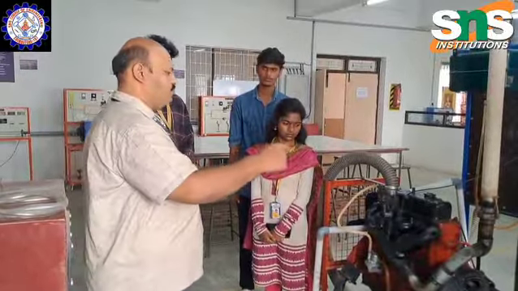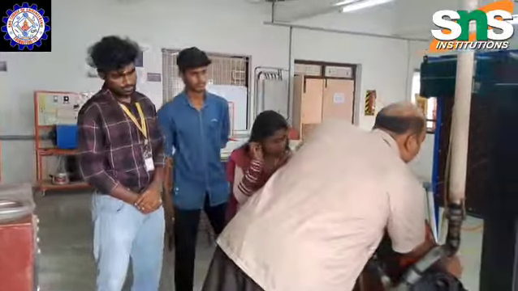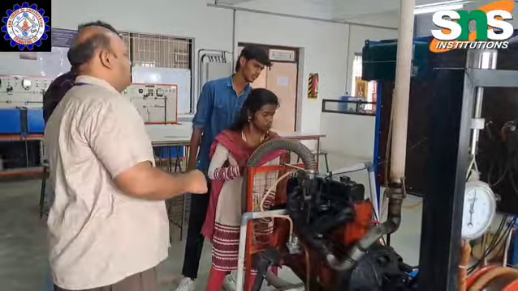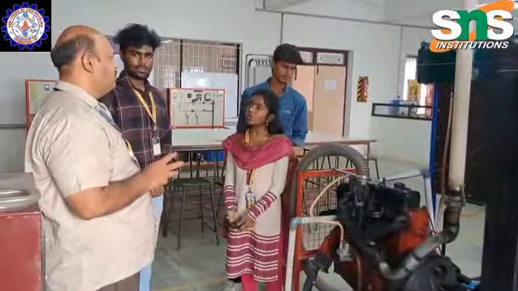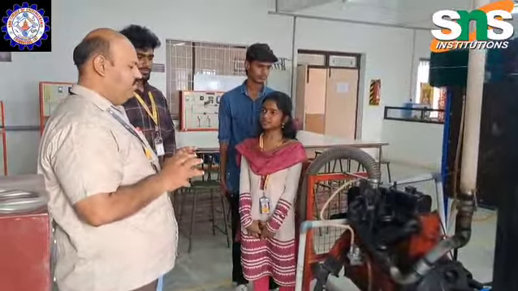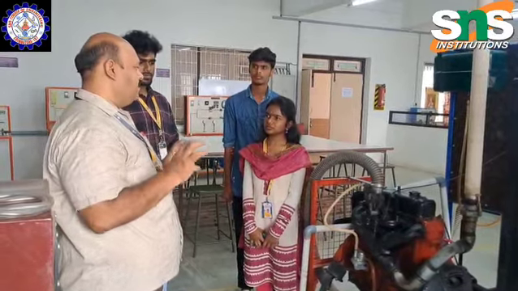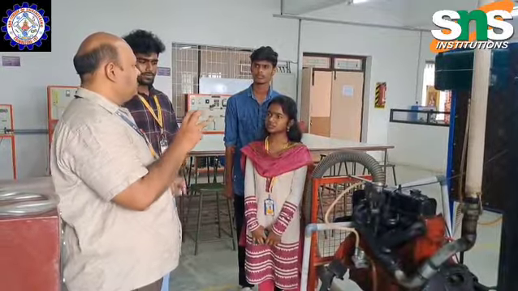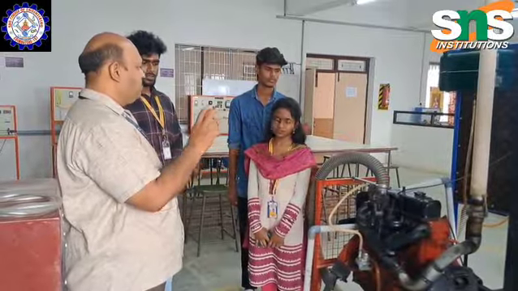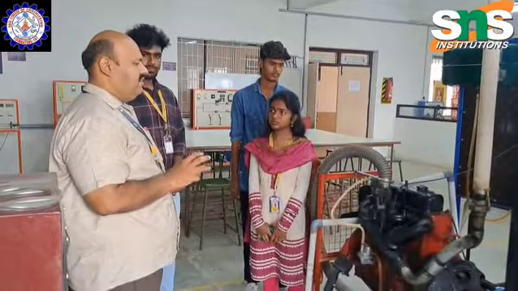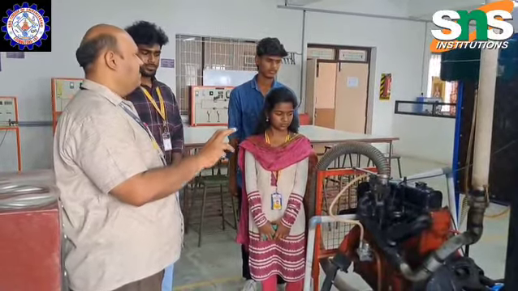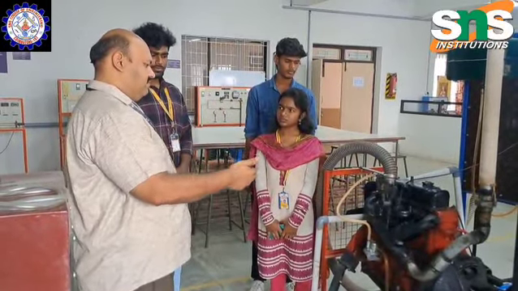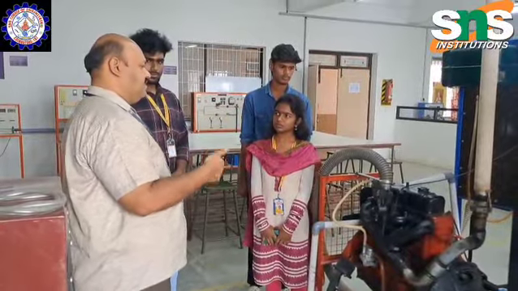So we have a small part here. This part is connected to 4 wires, right? This is called a distributor. The distributor will distribute equal parts of current to all the spark plugs. This distributor is solely responsible for the supply of spark to all the spark plugs. Once we are getting power, the engine starts running.